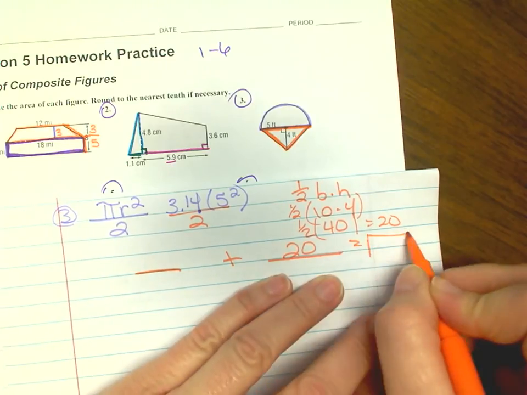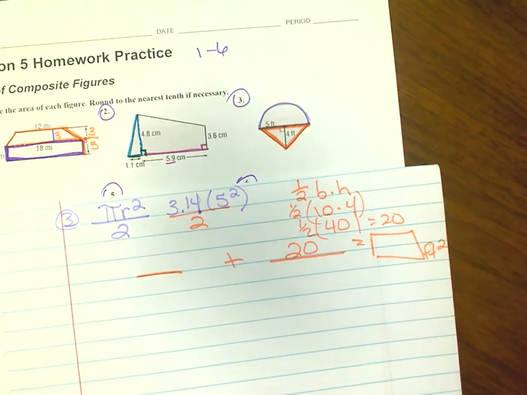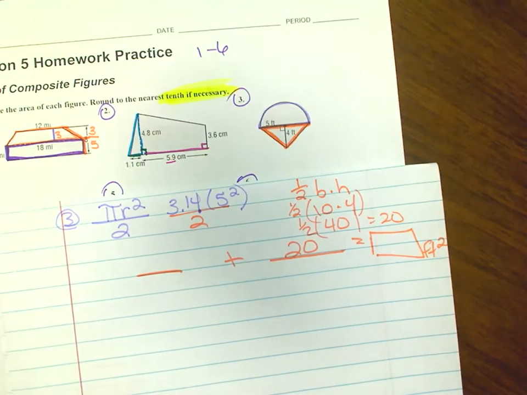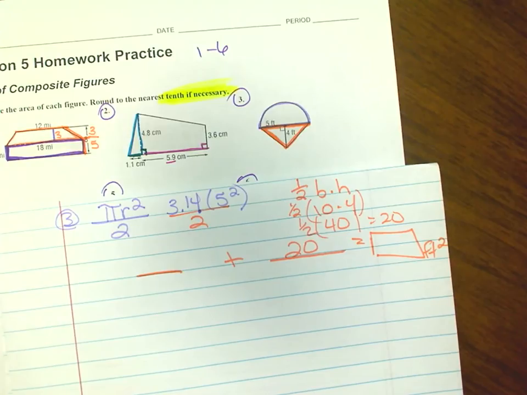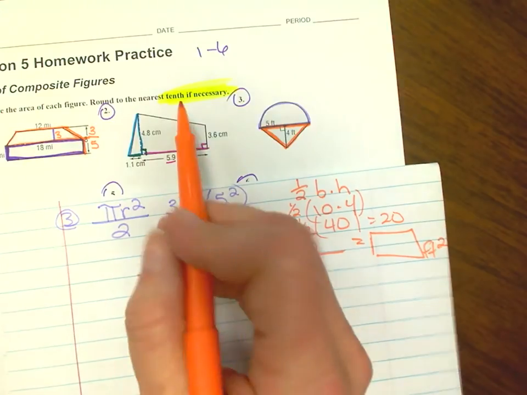And then you'll get your total composite figure, and it would be feet squared. Now, again, remember, it says round to the nearest tenth. This one you need to round to the nearest tenth, I believe. Number 2 you would round, and number 3 you would round to the nearest tenth. Or maybe you don't round, but you need to look at that. One you will, one you won't. But your answer should be no more than a tenth.